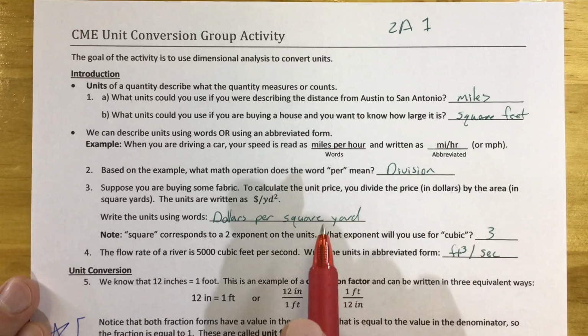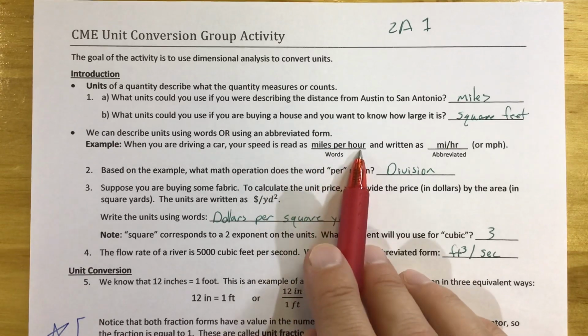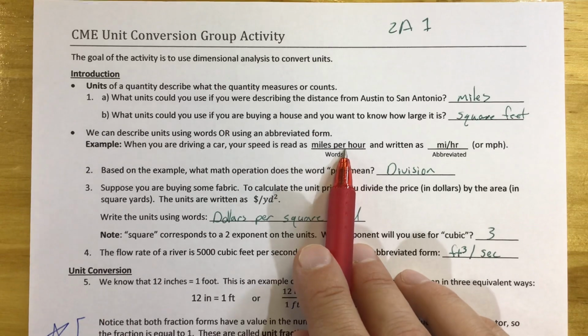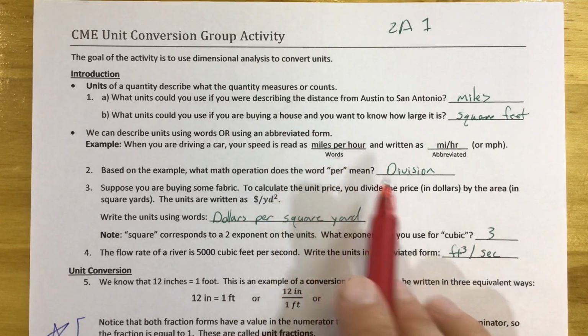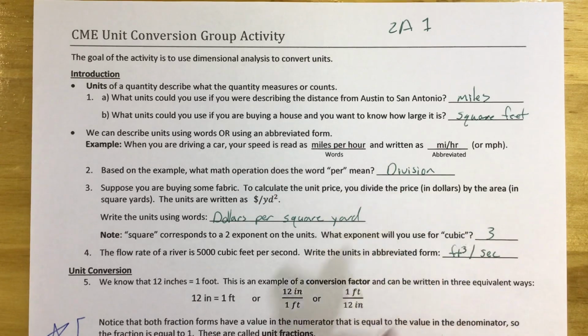The other big thing is using the word per. You've heard a lot of these before, like miles per hour, dollars per hour. So the word per, you want to interpret as the mathematical operation division, which of course is going to help when we get to dimensional analysis. And I showed you setting things up as fractions, because fractions are division.